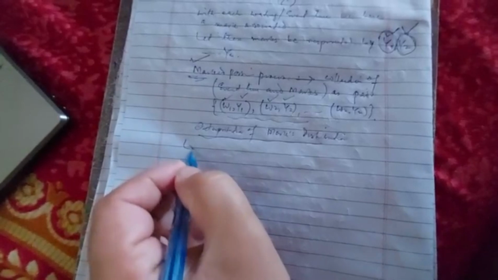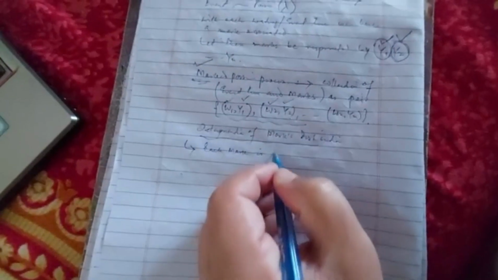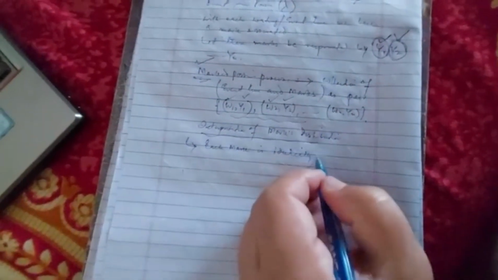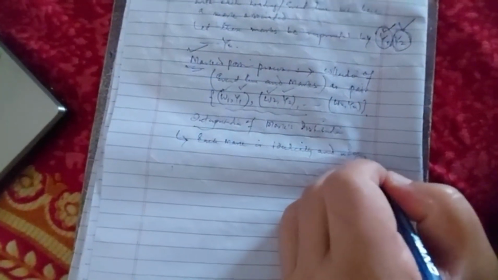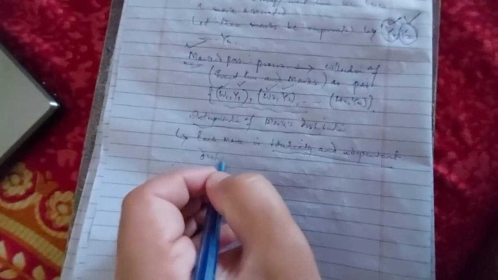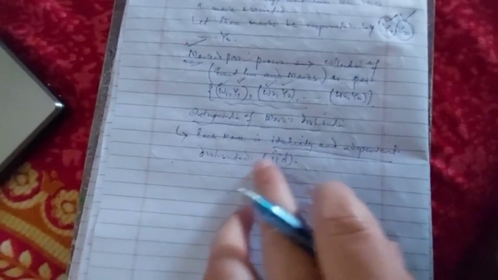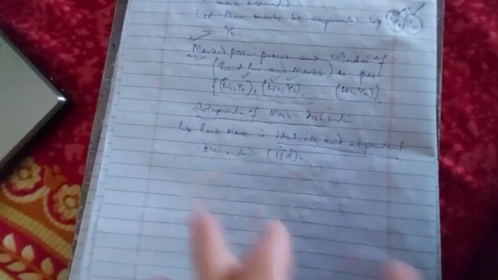The interpretation is that each mark is identical and independent, okay, distributed. IID. Every mark is identically and independently distributed of each other. So one mark does not depend on the other mark.